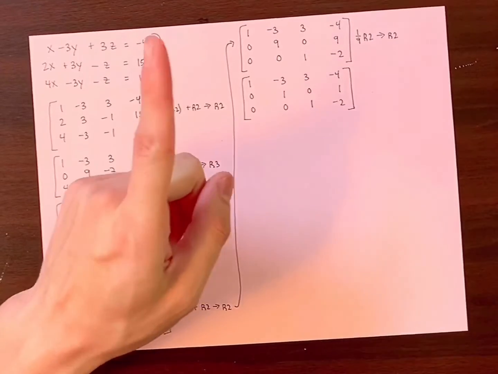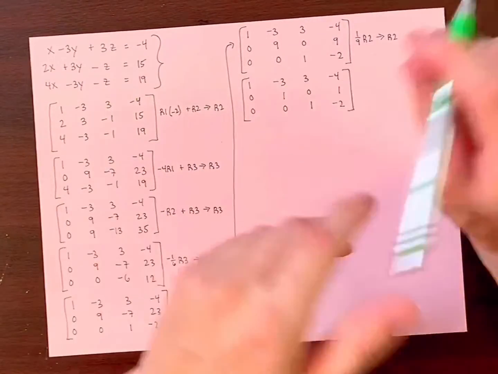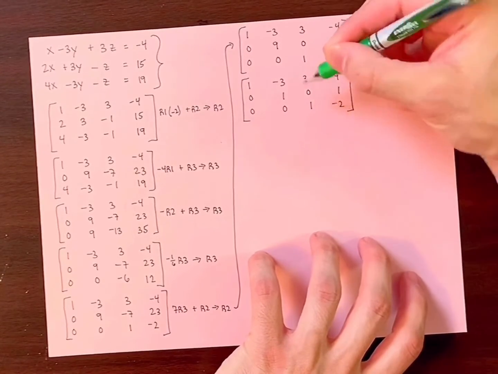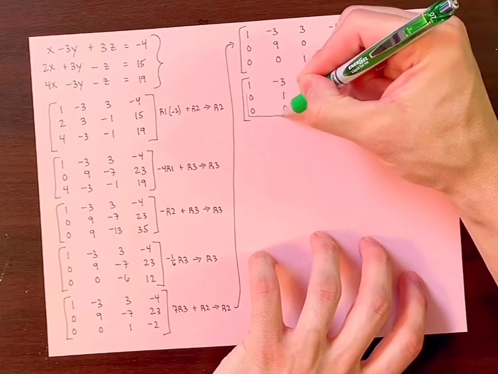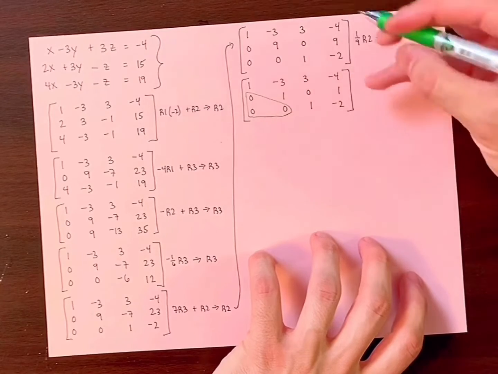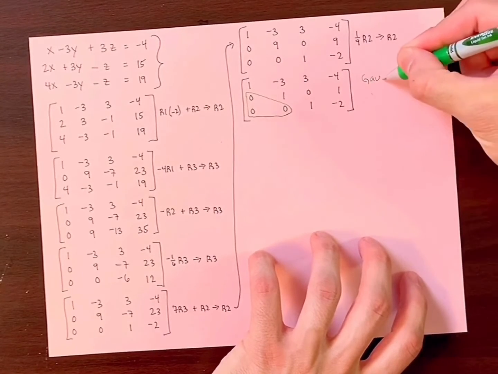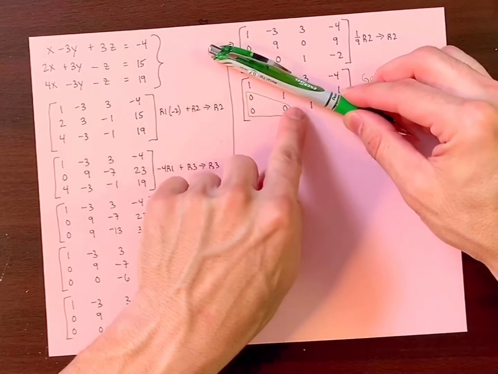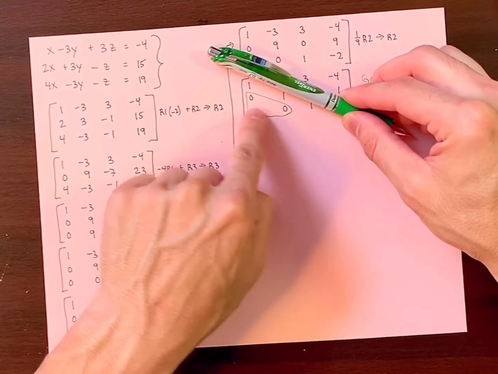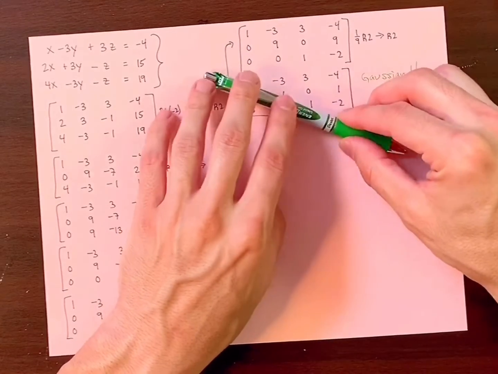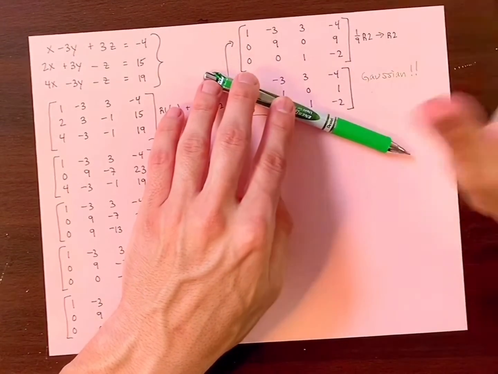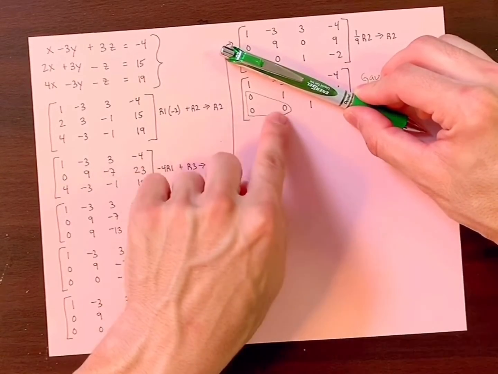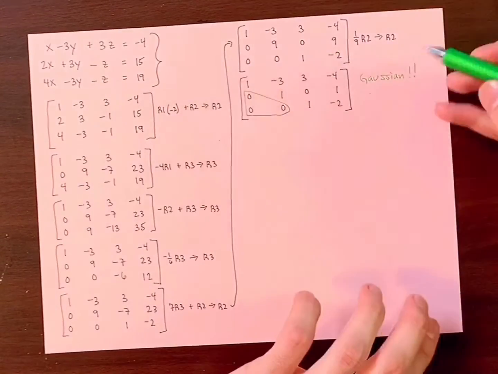Now here is where I will slam on the brakes, because right now, since we have a diagonal of ones and this triangle of zeros beneath, that is called Gaussian form, where you have a diagonal of ones and below it you have a bunch of zeros. The content above the diagonal, we don't care about. I just need a diagonal of ones with zeros underneath. If you have that, we have Gaussian.